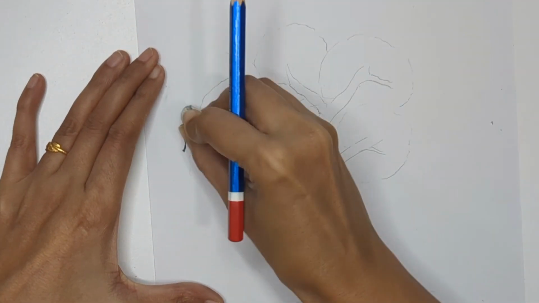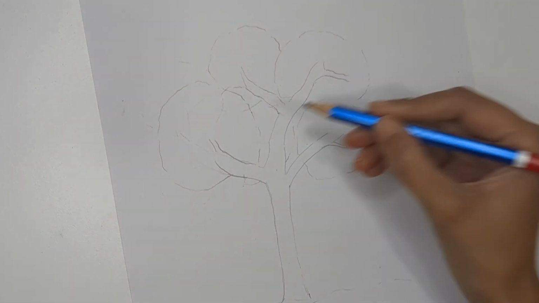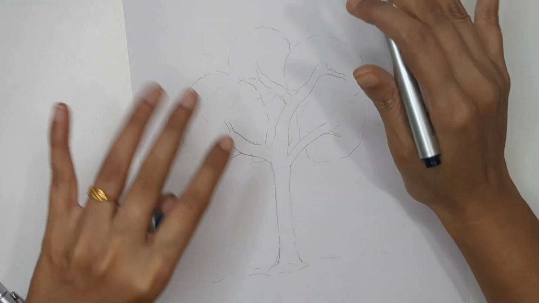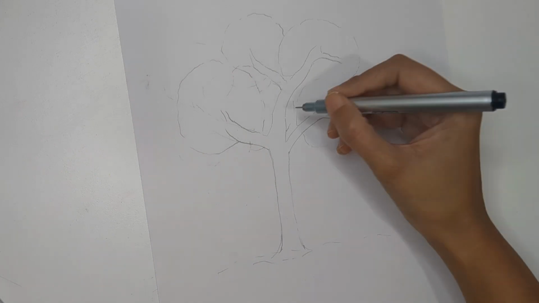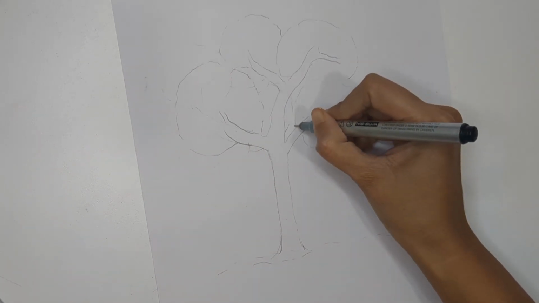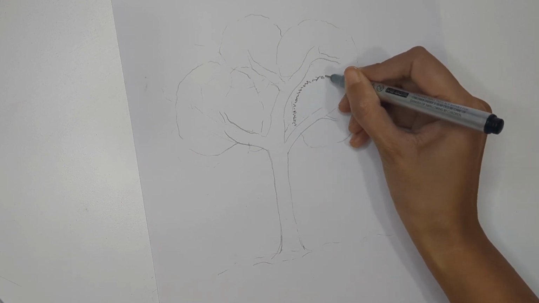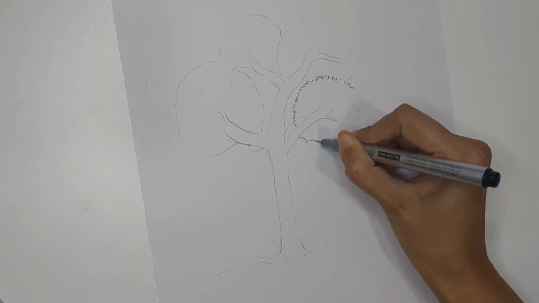Now you can use a ball pen or you can use a needle pen as well. It's totally fine to use a ball pen to start with, and then start creating those branches with the help of the pen and start creating the edges of the branches. For the edges of the branches, I'm not creating any smooth line or any smooth curves.